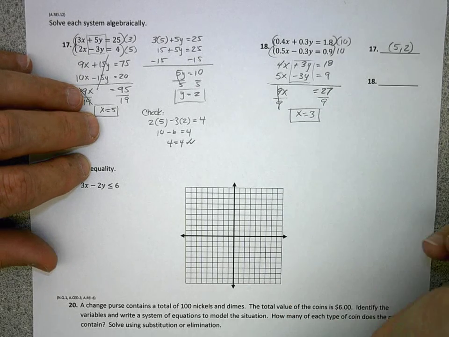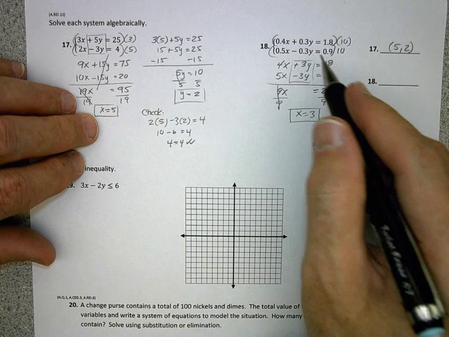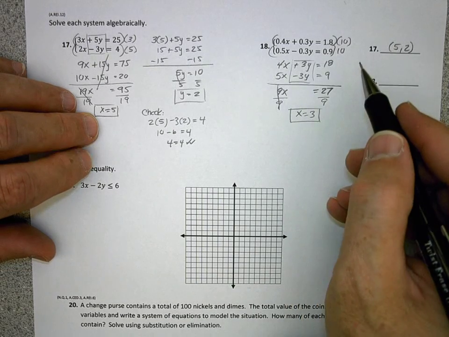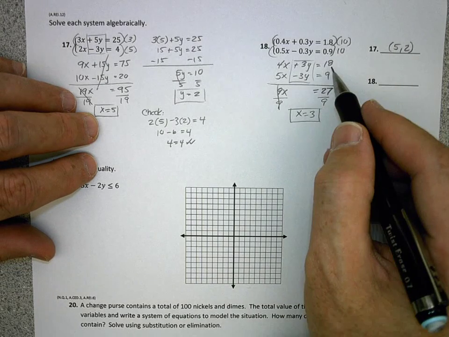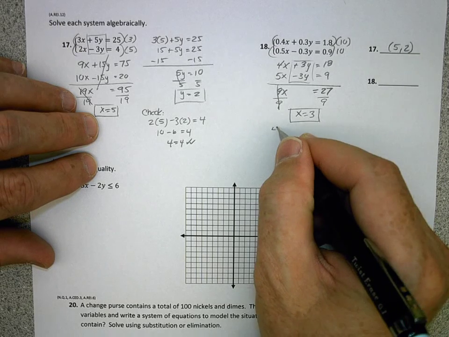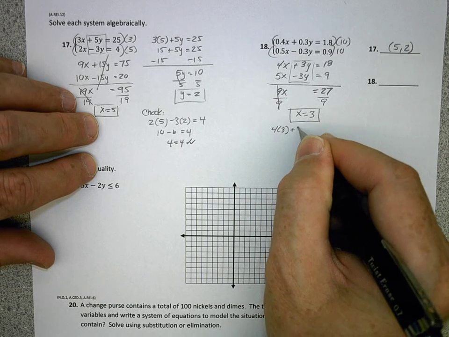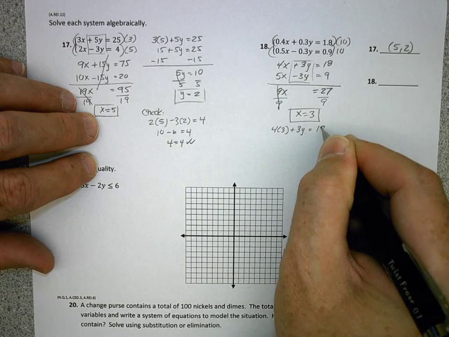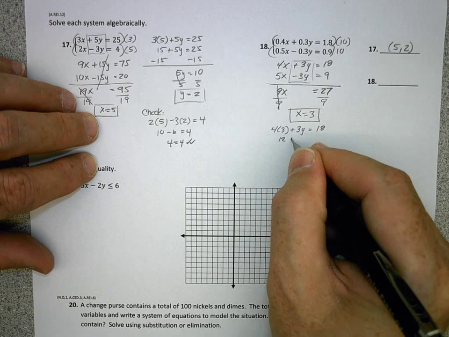And now we simply have to plug back in. Well, I'm not going to plug in the decimal, although I could. I'm going to plug into one of these equations. They're the same. So 4 times 3 plus 3y equals 18. So 12 plus 3y equals 18.